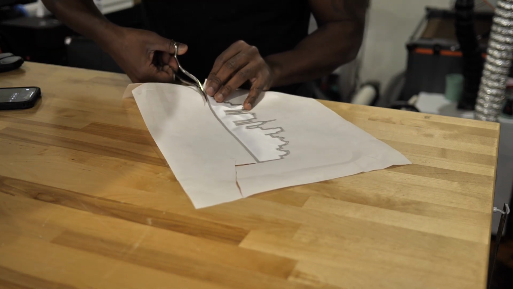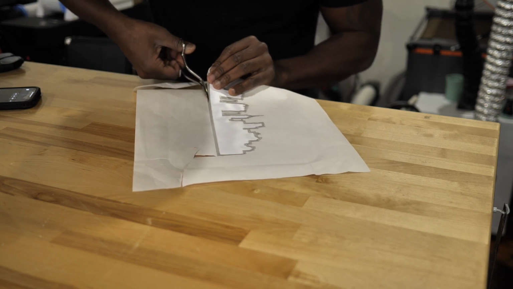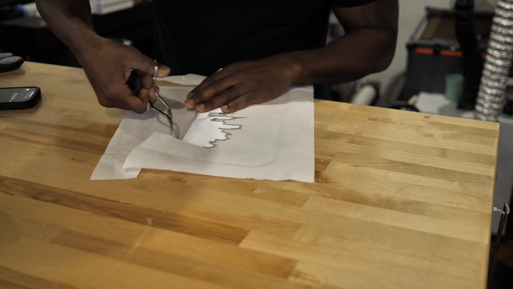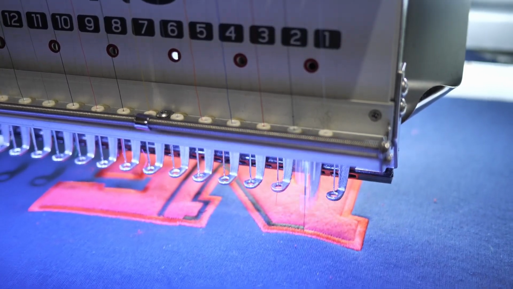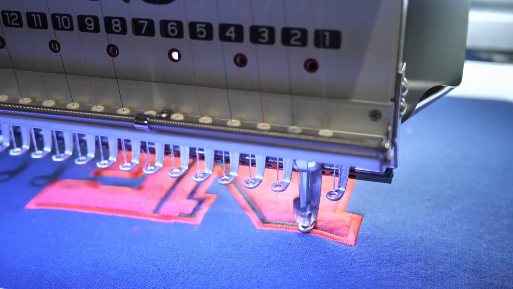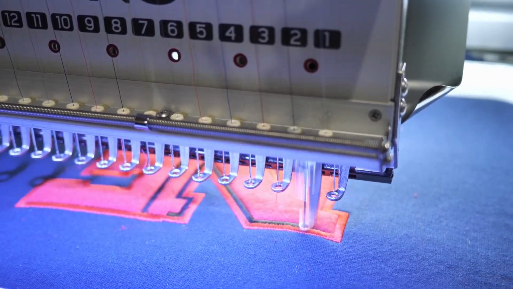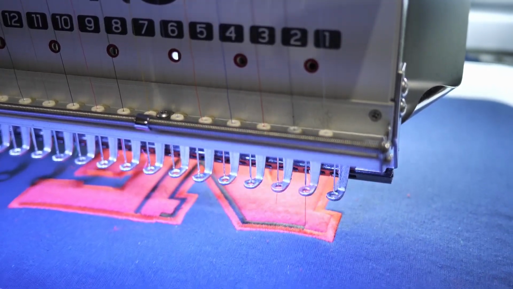Like, watch this. This scissors can slide right along that bottom edge, just like that. Cut out that patch. Now we're on the part where this thing is putting down that black border on the inside. Looking good right there.